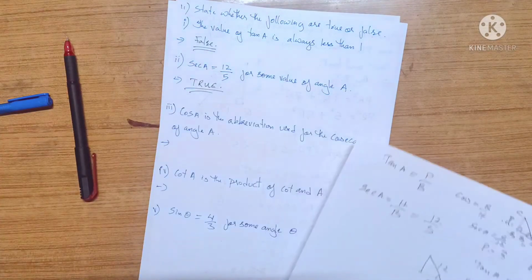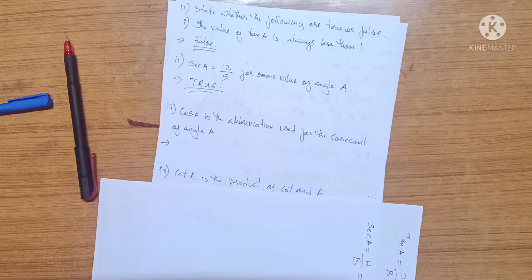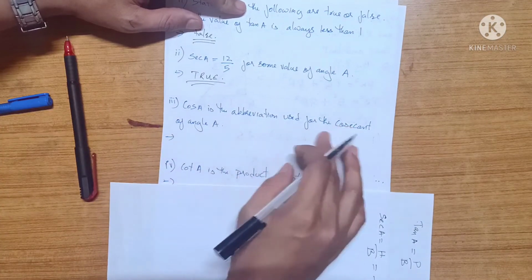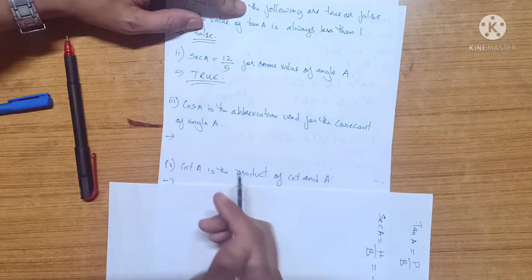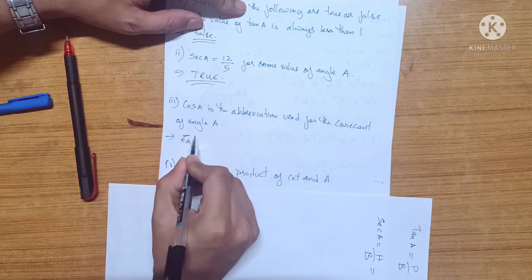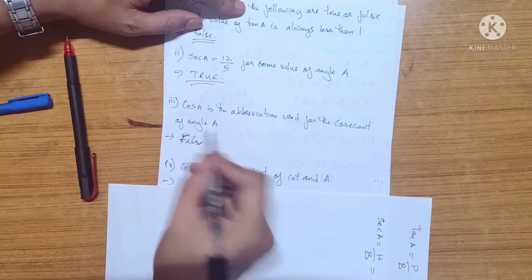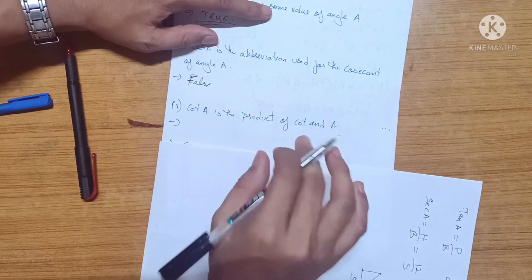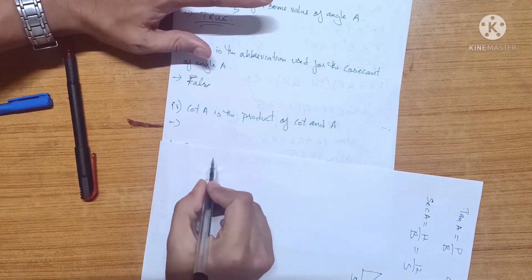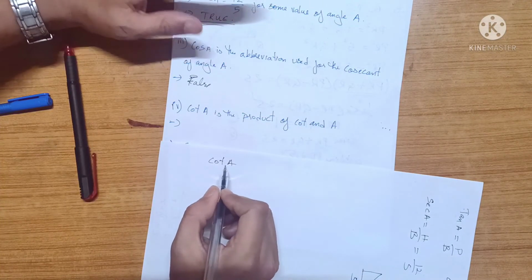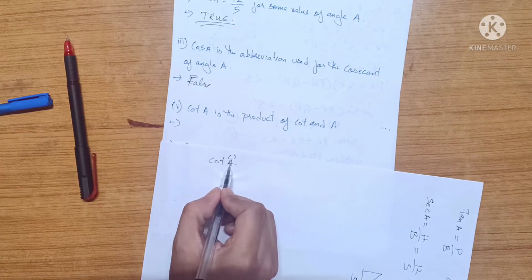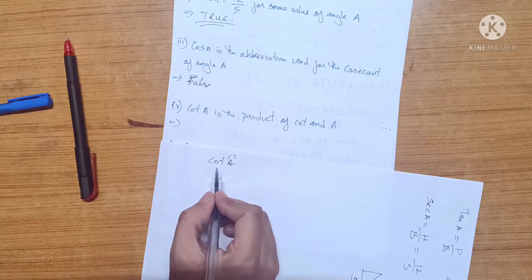You have to understand the concept behind it, okay? It's not just about true or false. Cos A is the abbreviation used for cosecant of angle A. False. You know that cos A full form is cosine, right? Cot A is a product of cot and A. That's also false because when you say cot A, it's just the indication of the angle used. It's not the actual value.